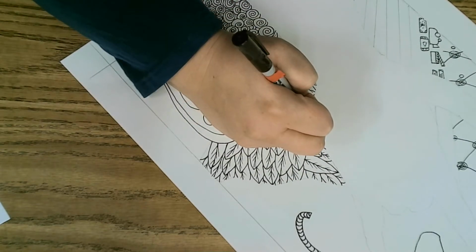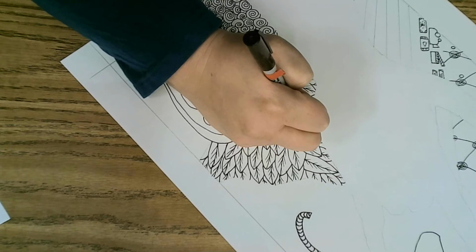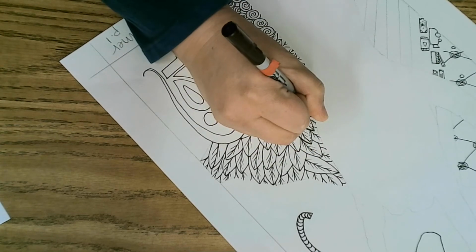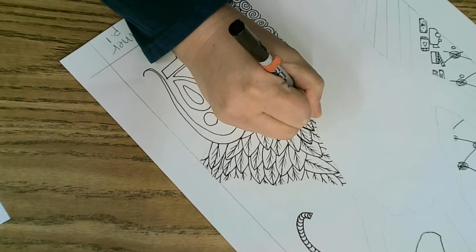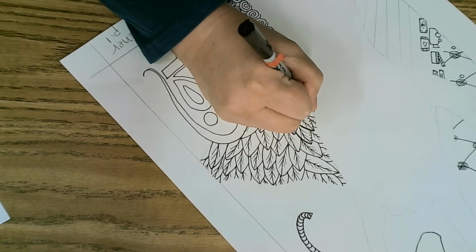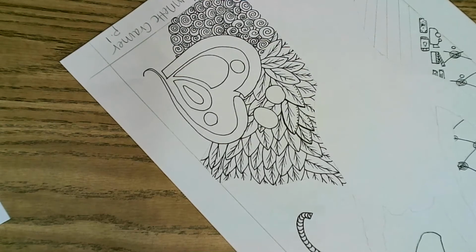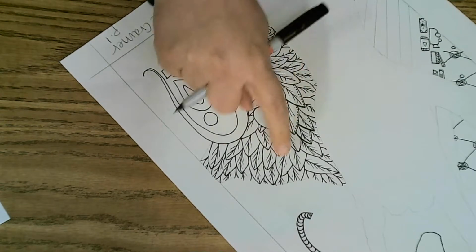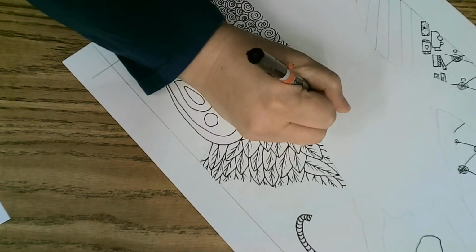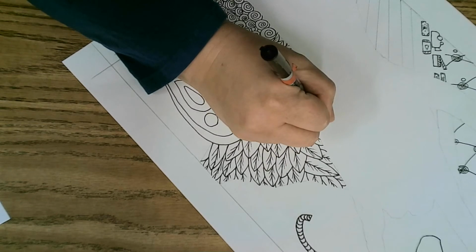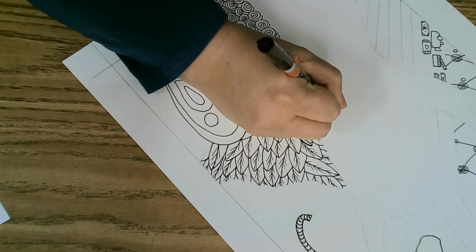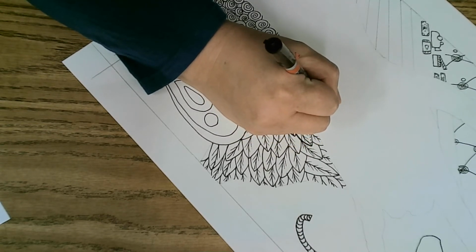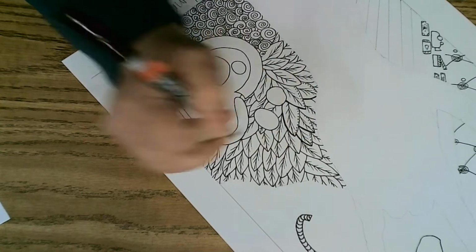Remember that you're still trying to maintain good craftsmanship, and part of being able to see your complexity is having it nice and neat to look at, because in the end there's going to be a lot of craziness happening with all of your patterns. So I would go back and do that for each leaf to make that whole overall pattern look more complex.